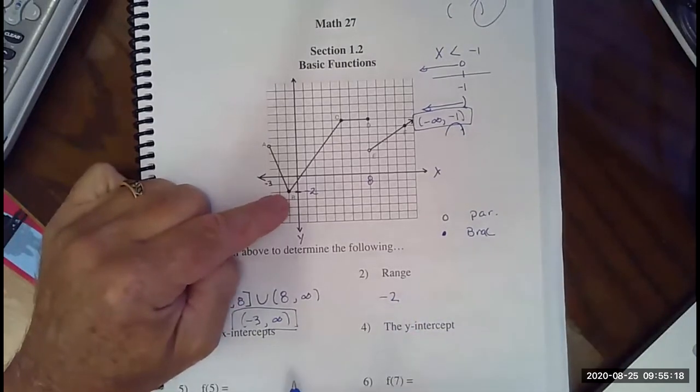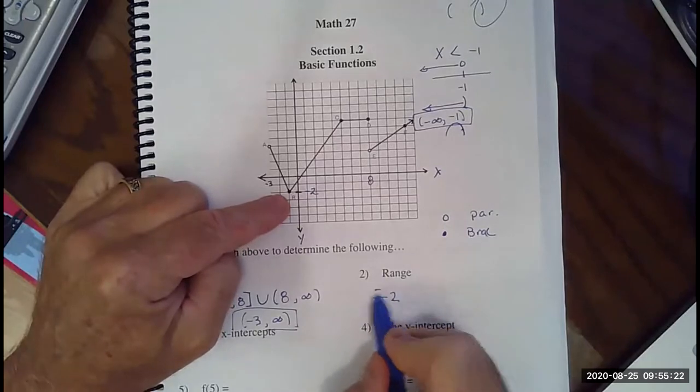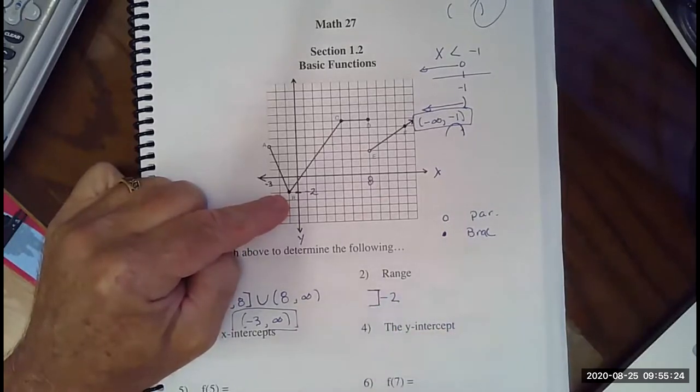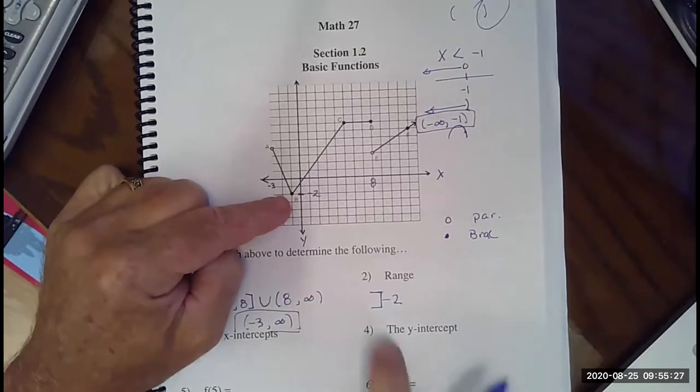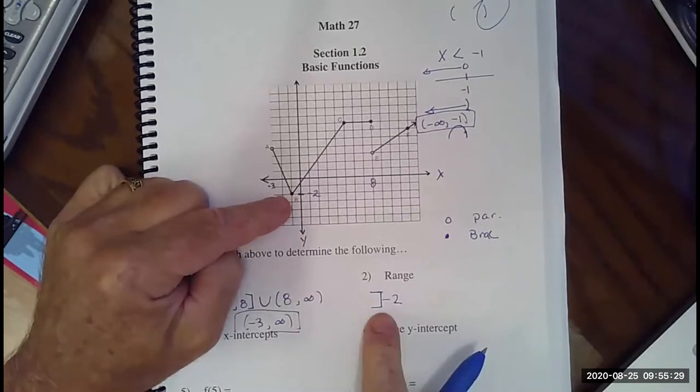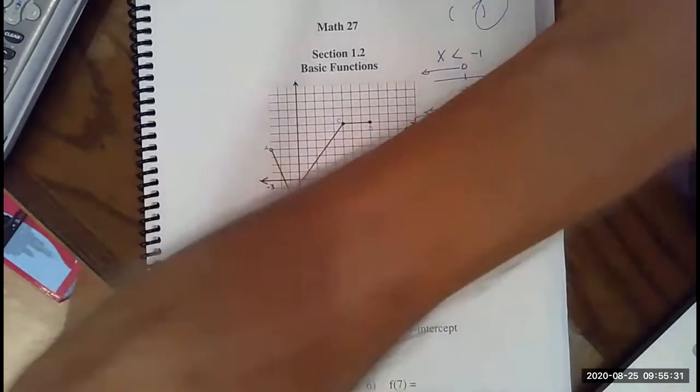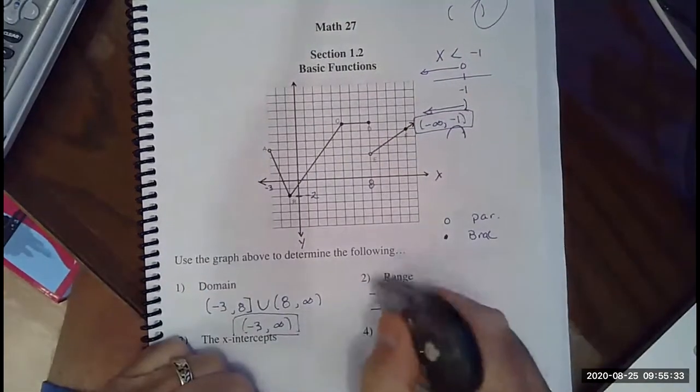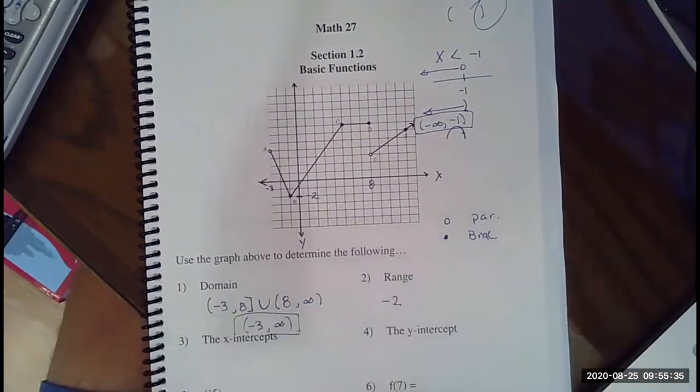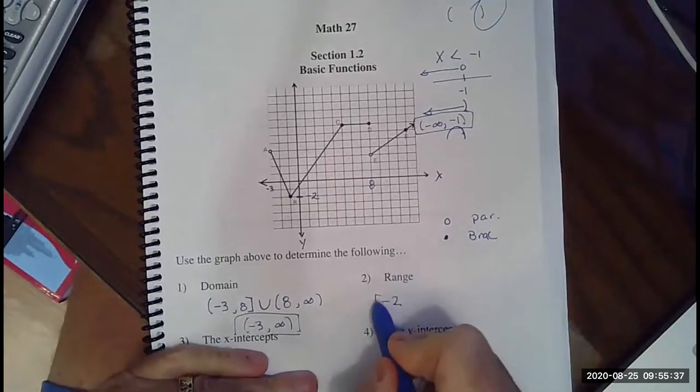Now, because it's a solid dot, it's got to have a bracket. Well, okay, bracket. How about that, Jeff? That looks weird. No, you want the bracket the other way. No, that's really weird. You want the bracket this way.